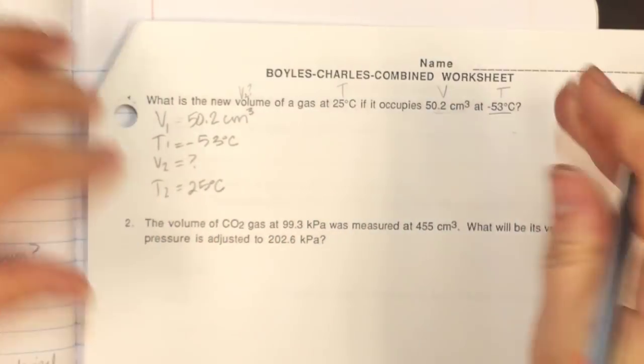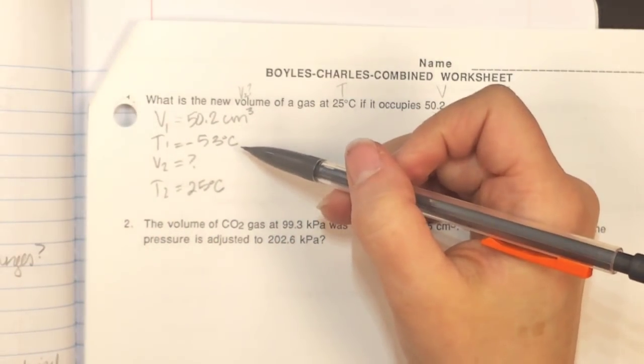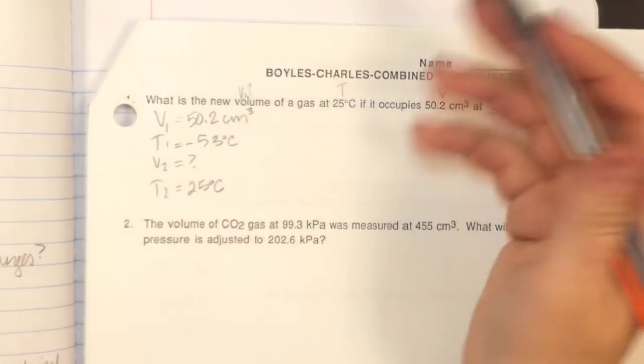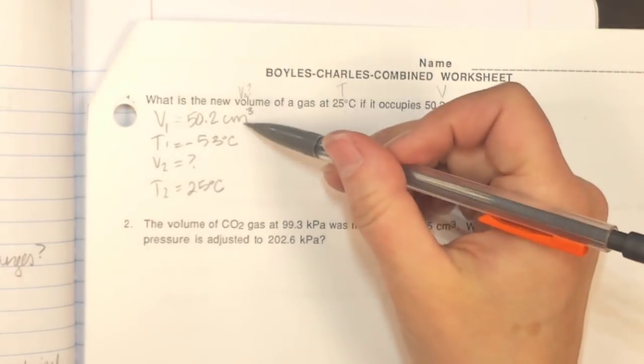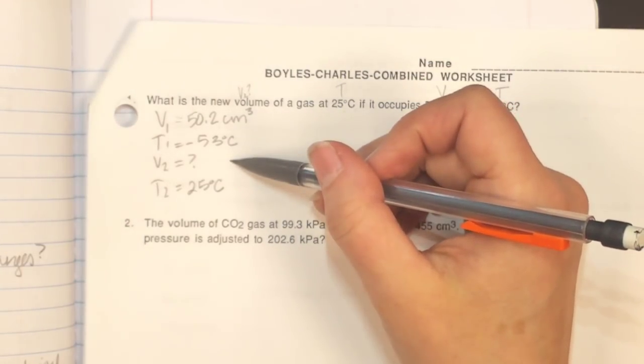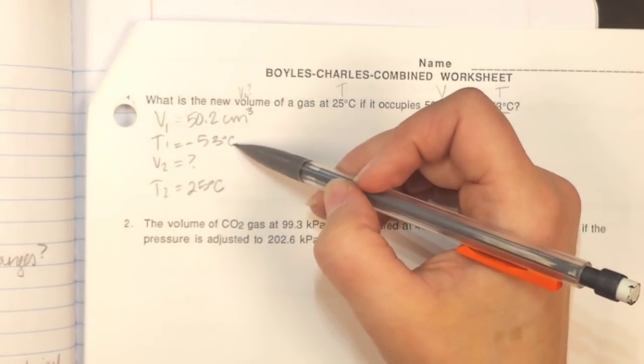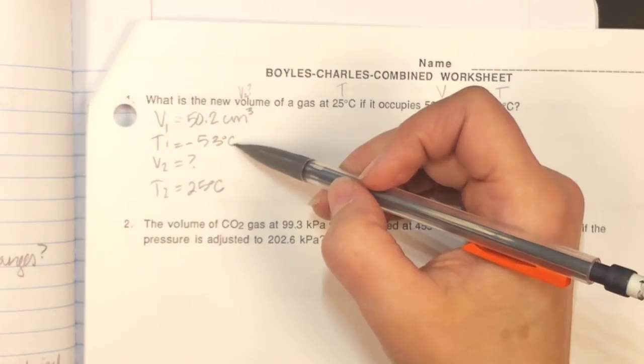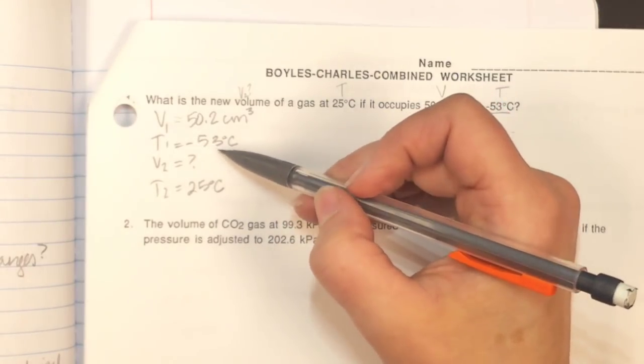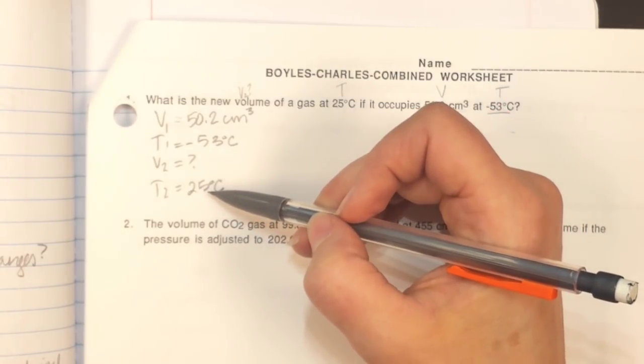Let's look at these units. So far, I've just been telling you who cares? Keep them the same. Cubic centimeters. New volume will be in cubic centimeters. Rock on. But I have this Celsius, right? This is the standard unit of temperature we've been working with, Celsius. So here's a negative 53 and then a 25.